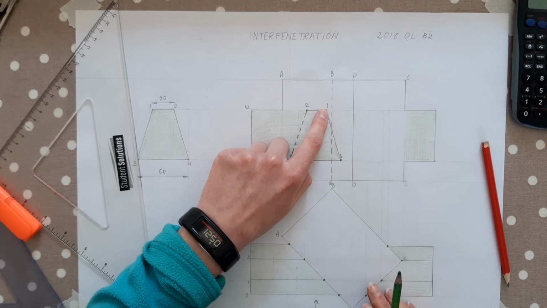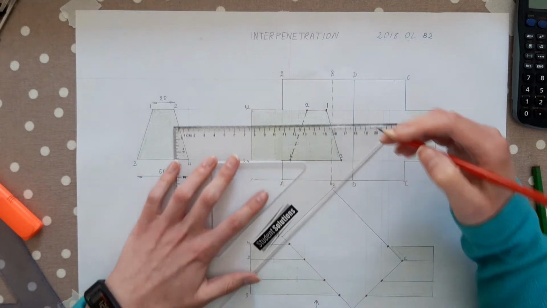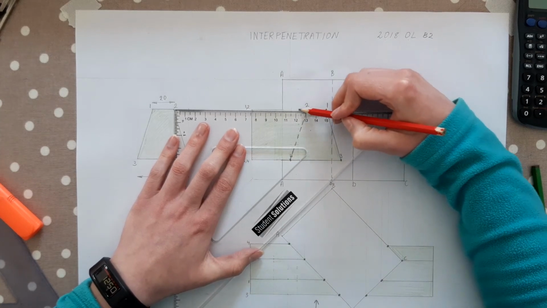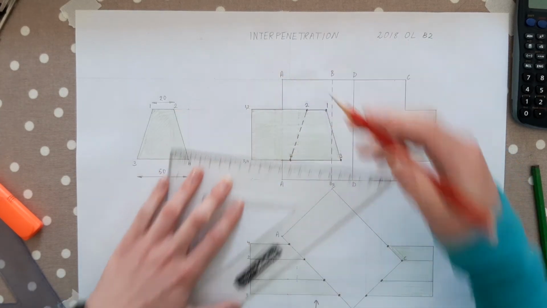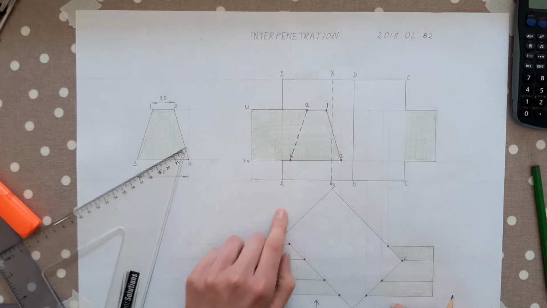This creates my line of interpenetration, my other line of interpenetration, and obviously that object goes all the way out to the end, so I need to finish off my line of intersection up there also. So that's the front of the object completely done. I've accounted for all of the pierce points and I've got all of my lines of intersection.